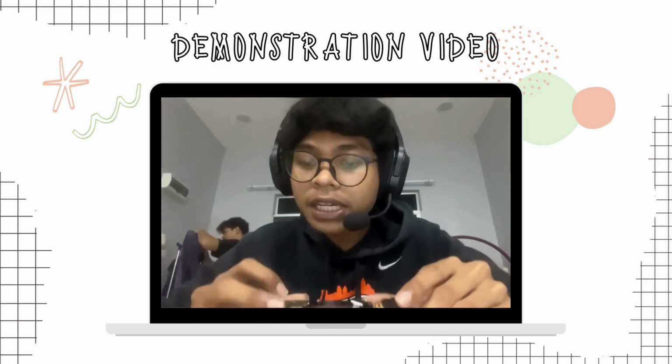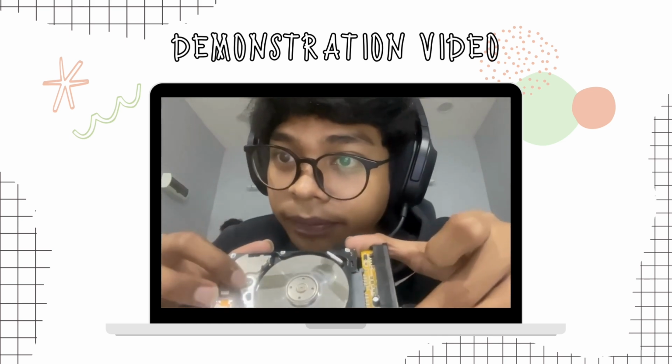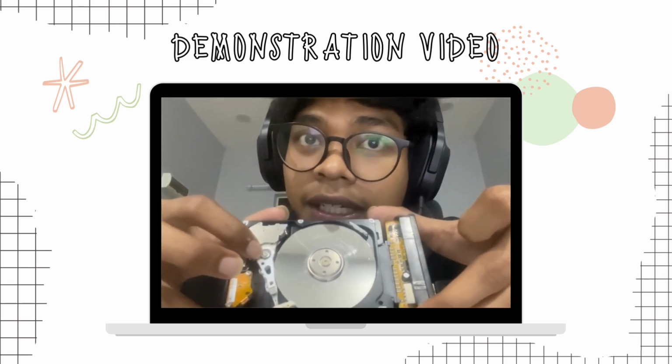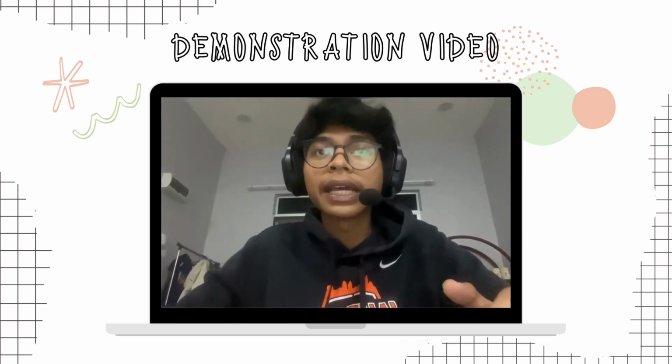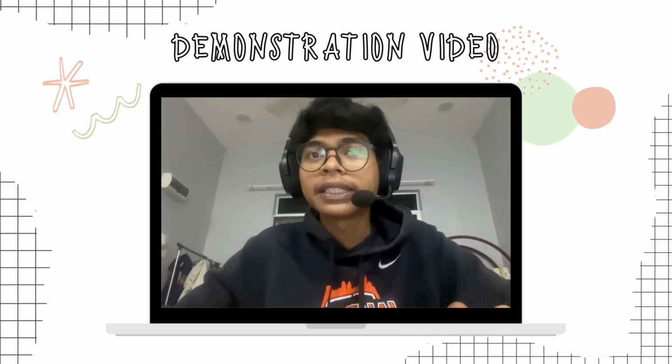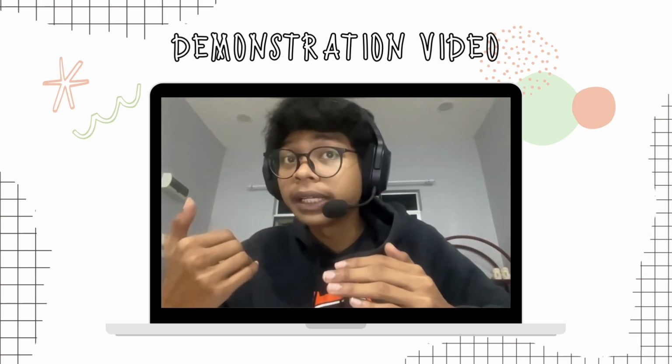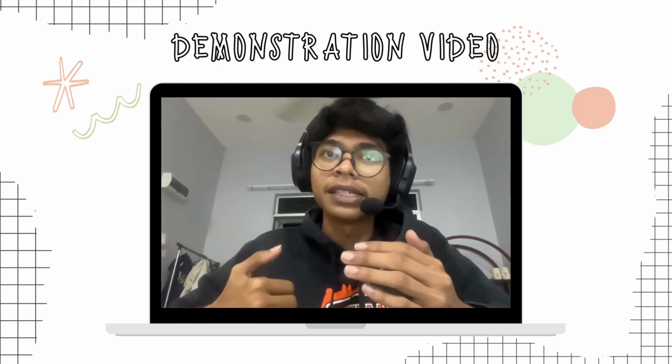For the last one, as you can see here, this is the actuator axis. The actuator axis serves as a pivot point around which the actuator arm rotates. It also acts as the central point of the actuator arm.